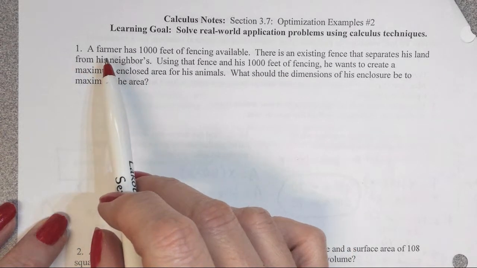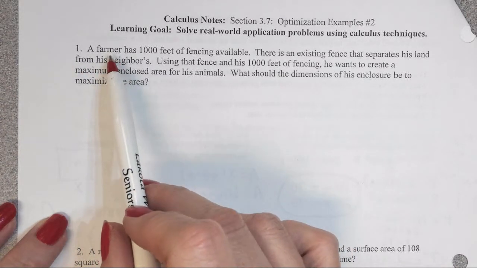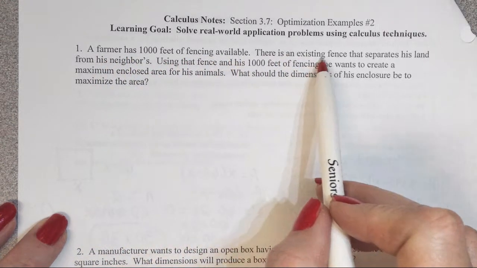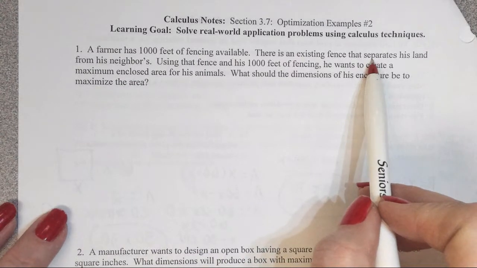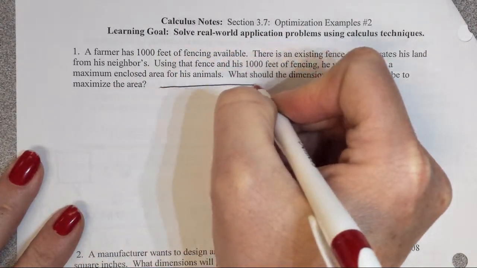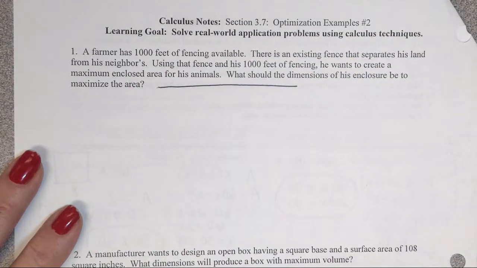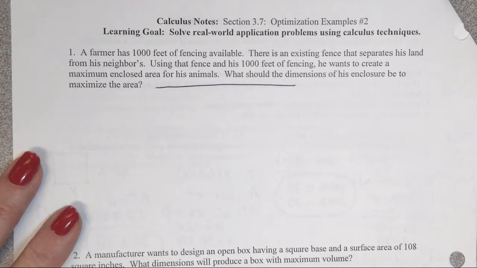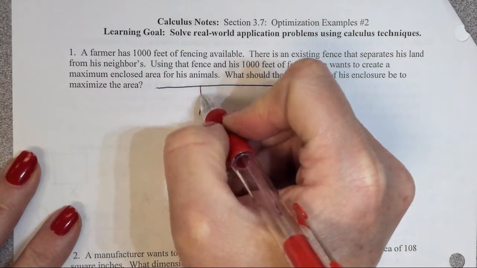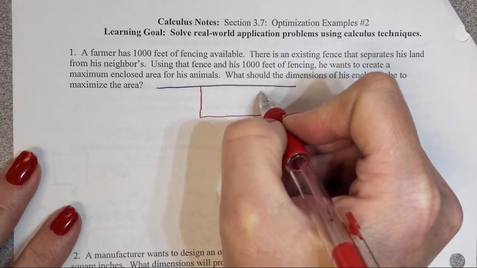So you want to read the problem once, then go back and reread it again. We've got 1,000 feet of fencing. We have an existing fence. That's going to be used as one of the barriers. So I'm going to draw the existing fence right there. He's going to create a fence around that. So his fence is going to come out like this. This is his fencing in red.